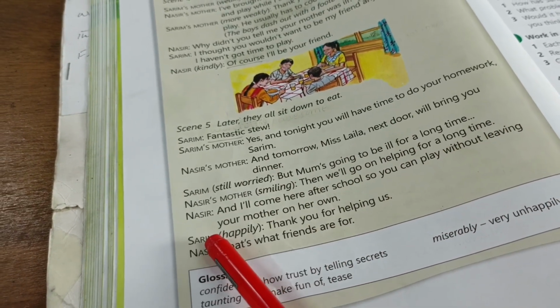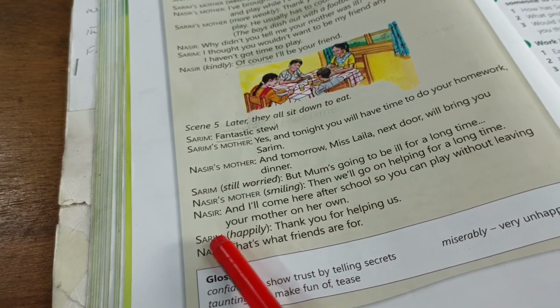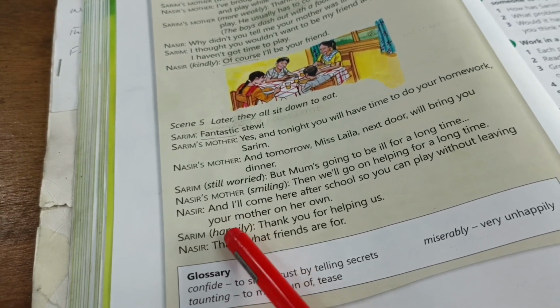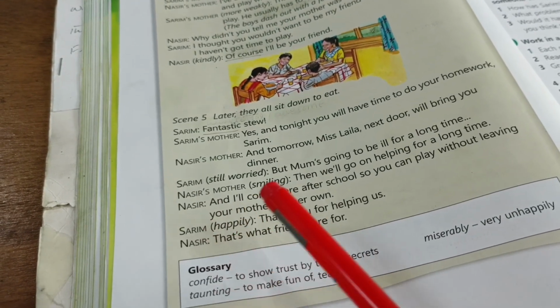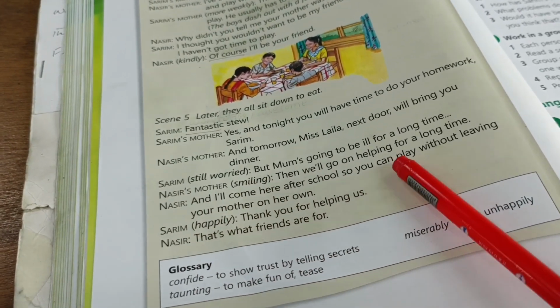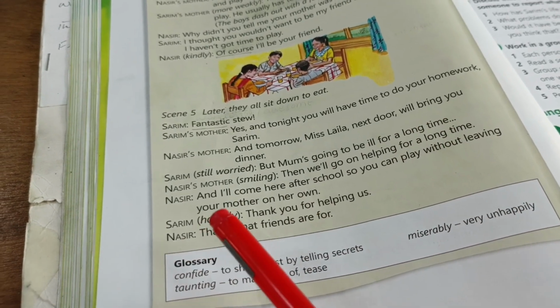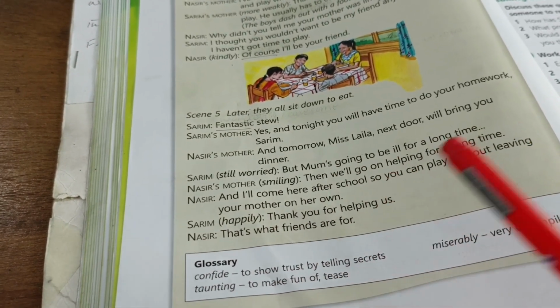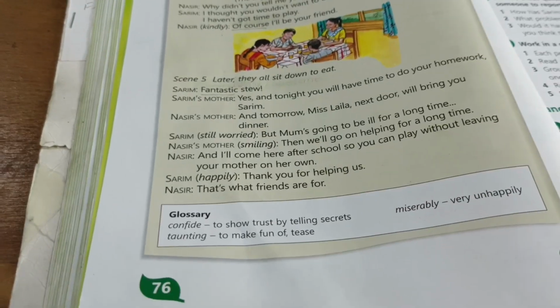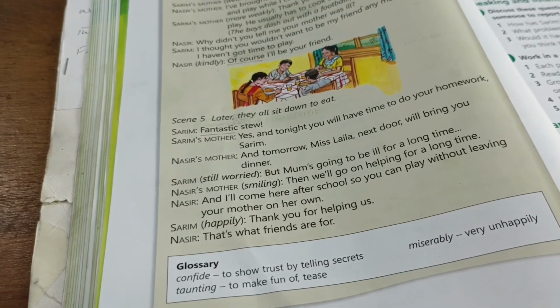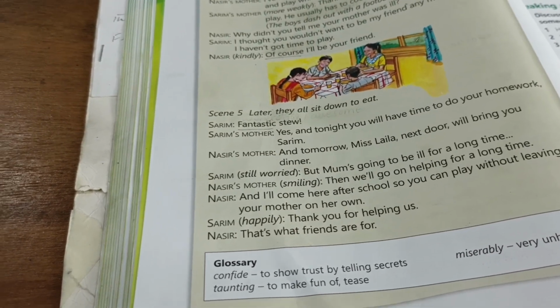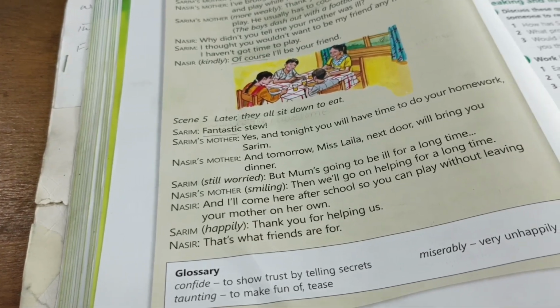Now we have Sarim. Now we just look at what Sarim is saying. Sarim is happy now. Sarim is very happy. Sarim happily says, thank you for helping us. He's saying, thank you so much for helping us. And Nasir says, that's what friends are for. So this sums up your chapter, your unit, your lesson. That's what friends are for.